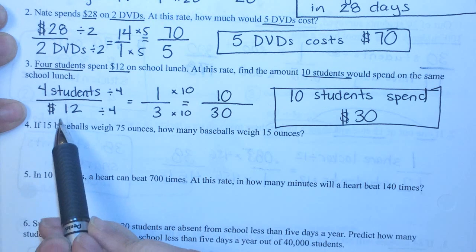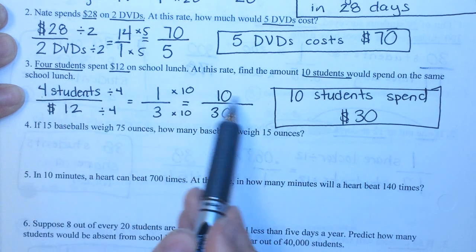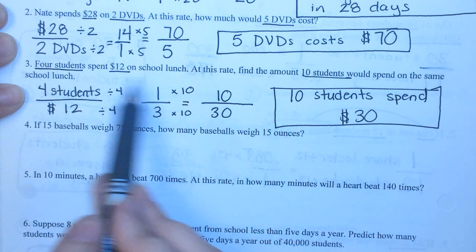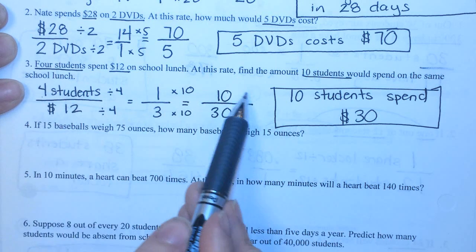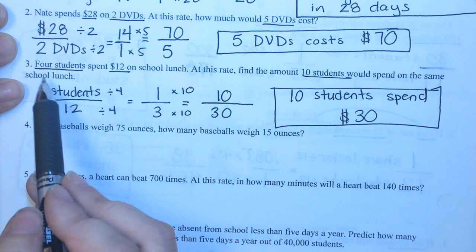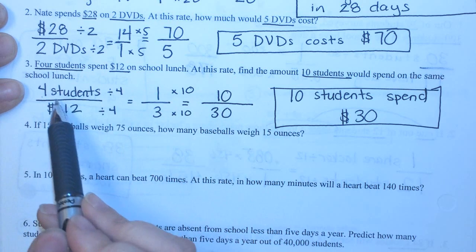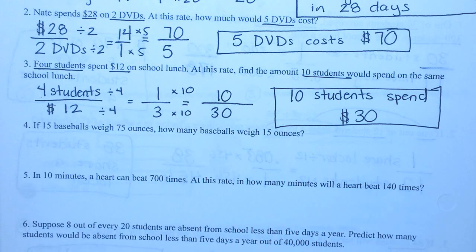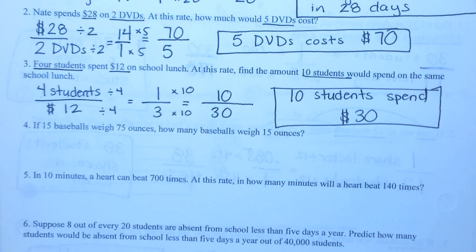As long as your 4 and your 10, are they on the same row? That's what you want to check. As long as 4 students and 10 students are either both on the top or both on the bottom, you should be okay. If they're not together, though, that's going to be a problem. We're not going to be able to get the right answer.